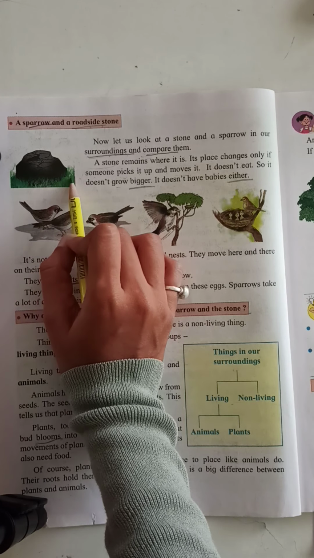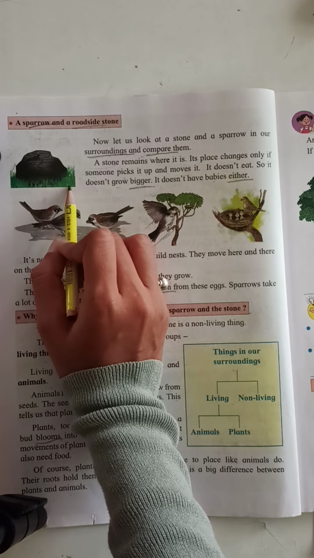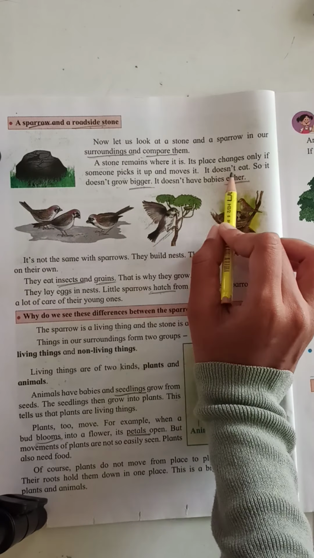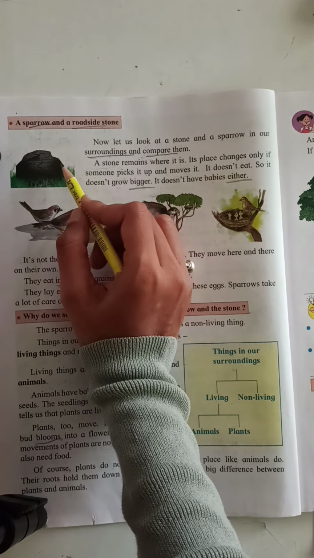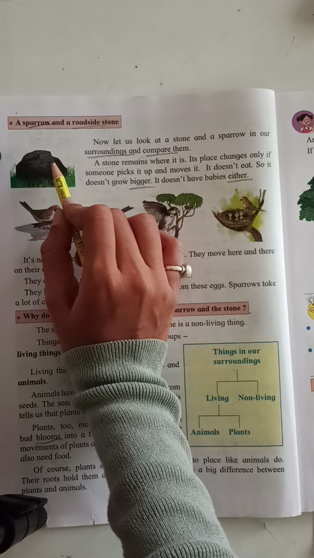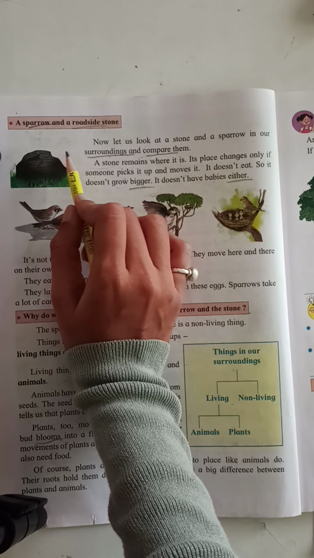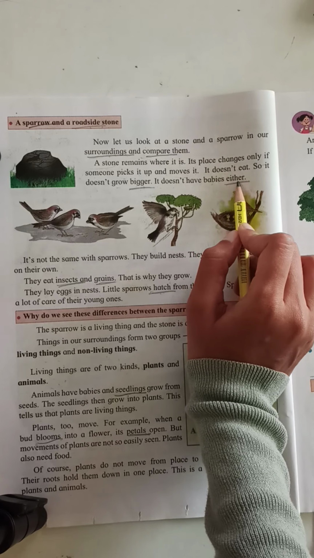If a stone is present in the grass, does the stone eat? No. Is the stone eating grass? No. It doesn't eat. So it doesn't grow bigger. So the shape and the size of the stone does not grow. It does not become bigger and bigger. It doesn't have babies either.